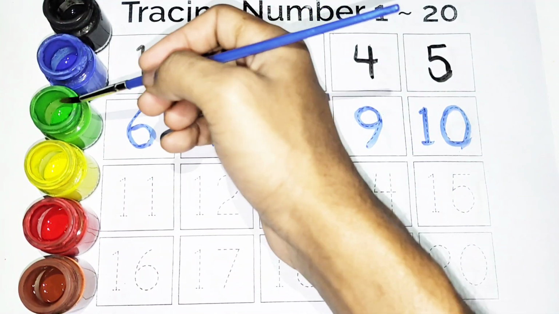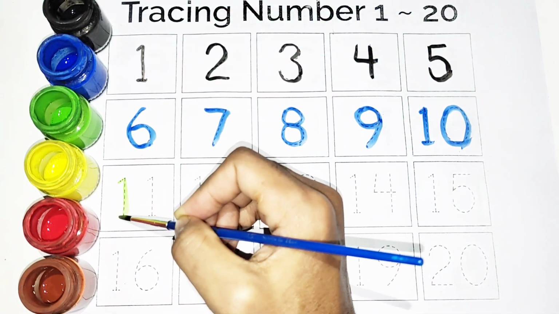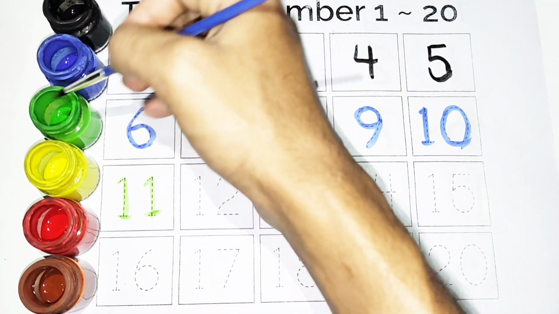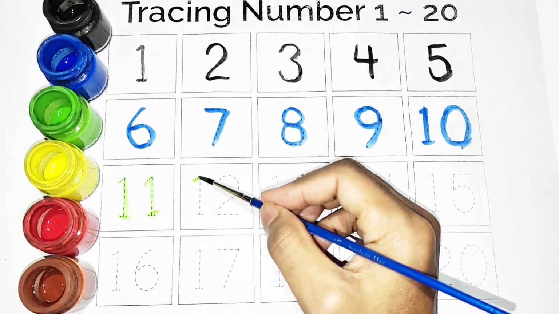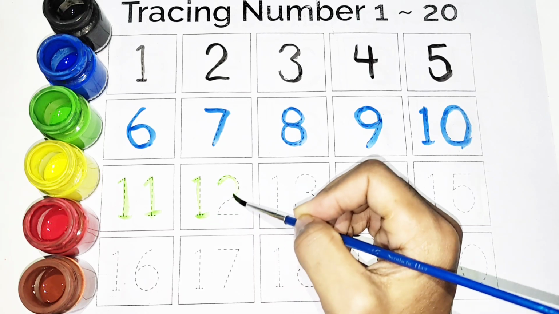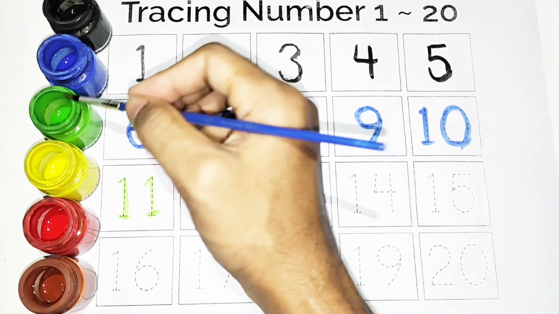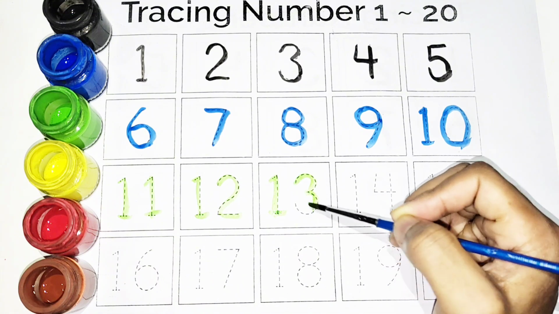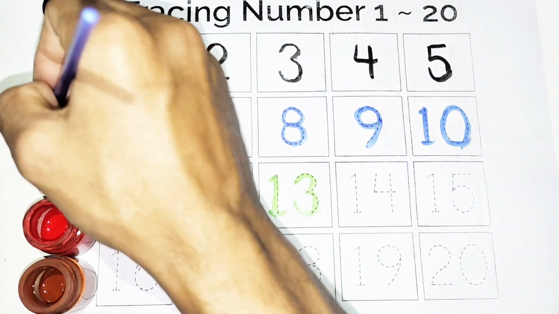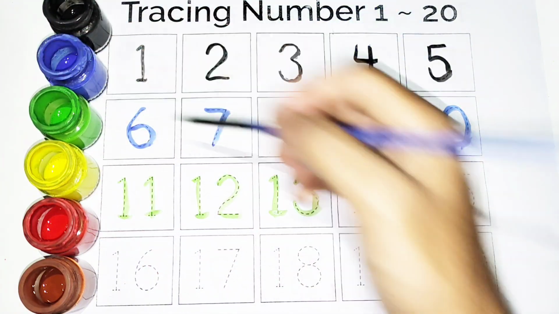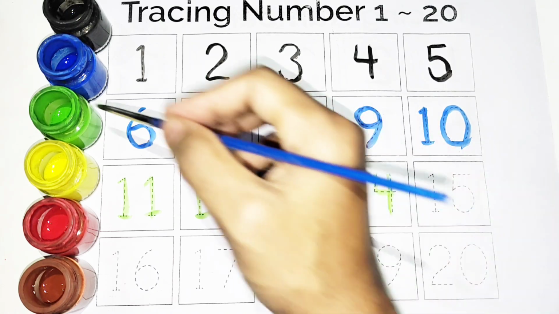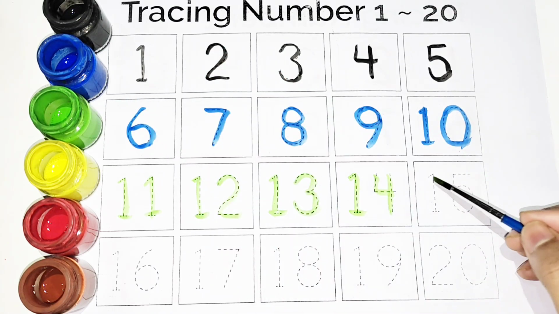Kids, now we use green color and draw 11. E-L-E-V-E-N, 11. The next one is 12. T-W-E-L-V-E, 12. The next one is 13. And now we draw 14. The number 14. And the next one is 15.